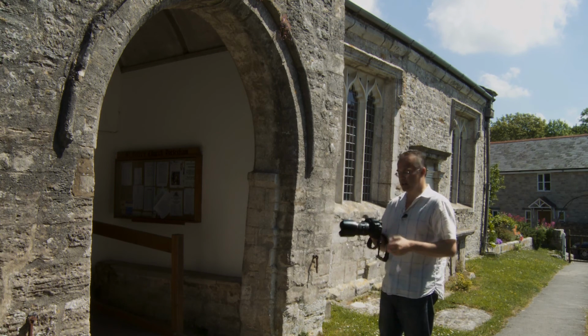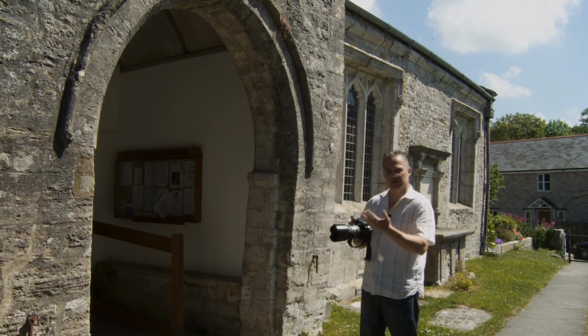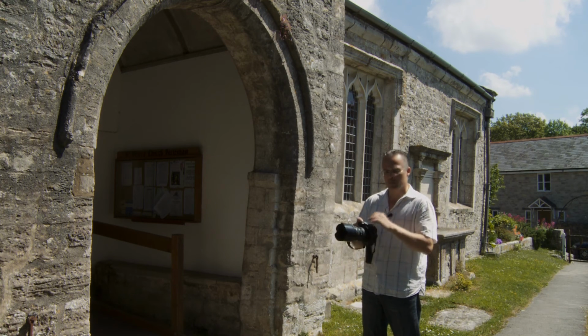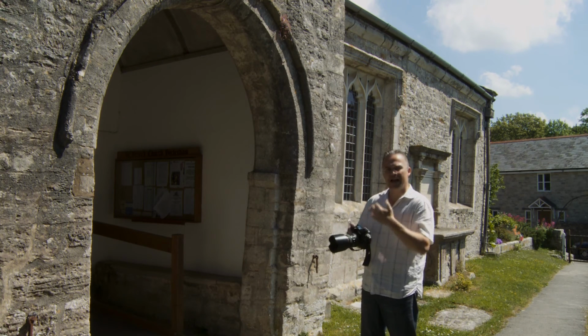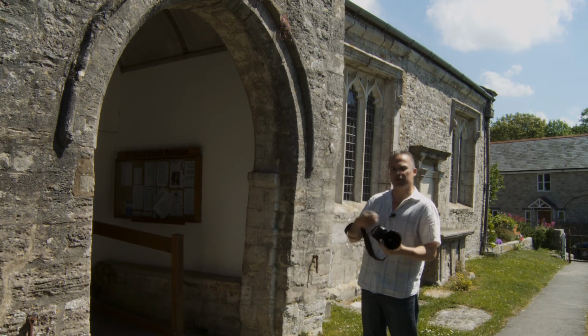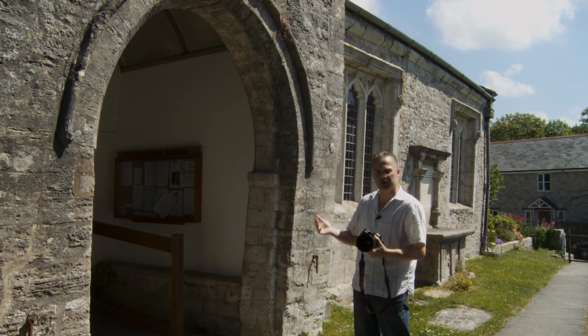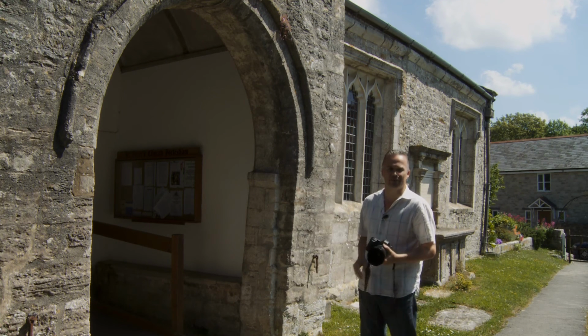And for me personally, I would rather have that than depth of field. I'd rather have sharp photos with the subject in focus and no depth of field, as opposed to the possibility of a blurry shot with good depth of field. There's no point in having that.